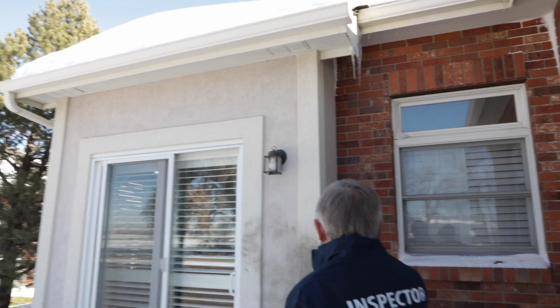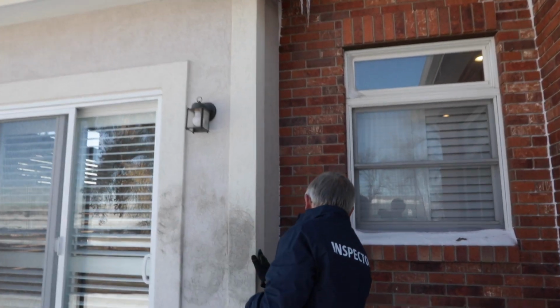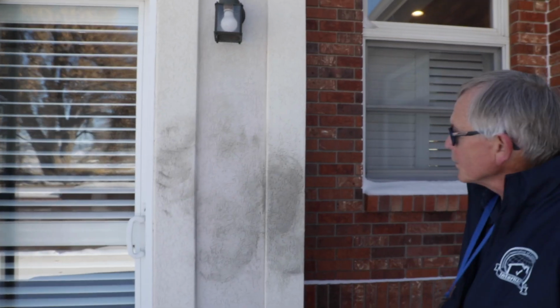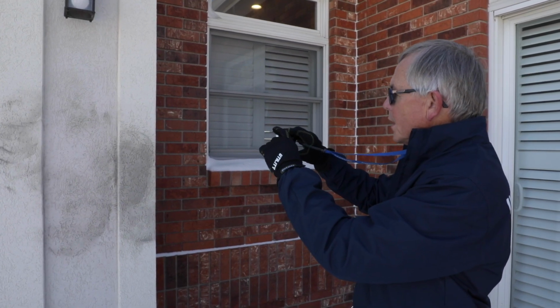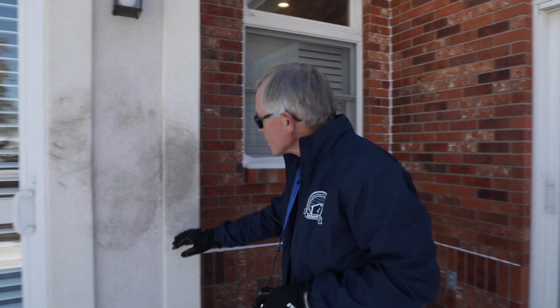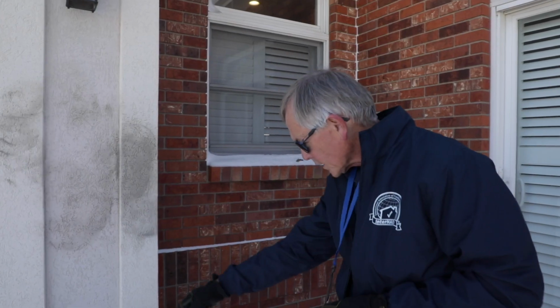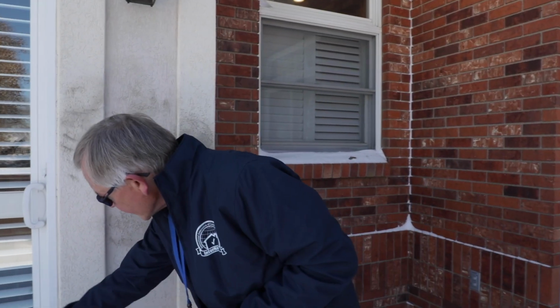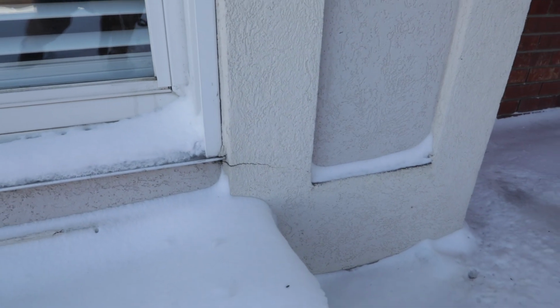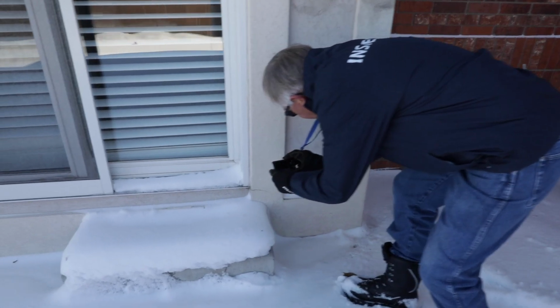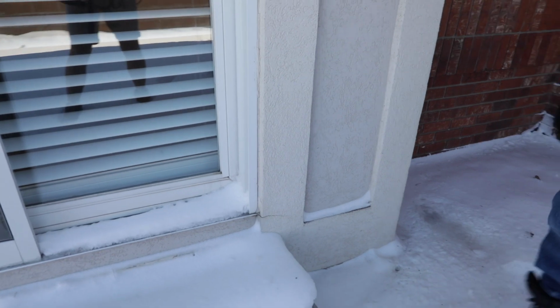I see a stain here on the stucco. It looks like it's soot, possibly from maybe a grill that was setting here. We're going to go ahead and note that. It doesn't look like there's any stucco damage, but looking down, right next to the patio door here, I see a crack in the stucco here. We want to get that in our report. Recommend that that gets sealed or repaired.